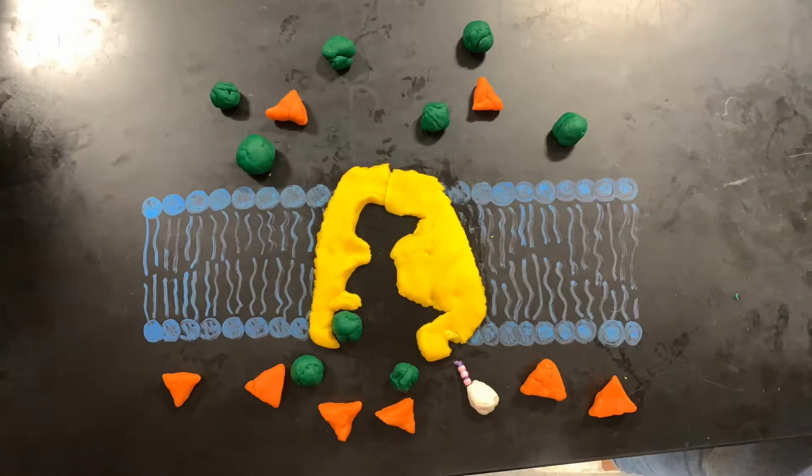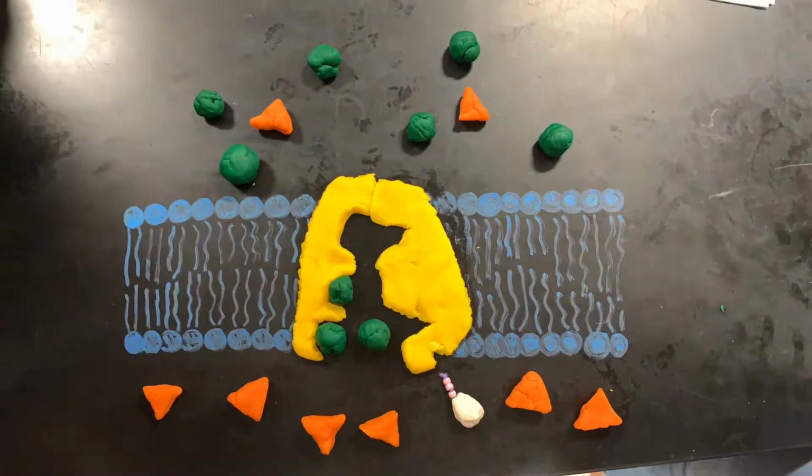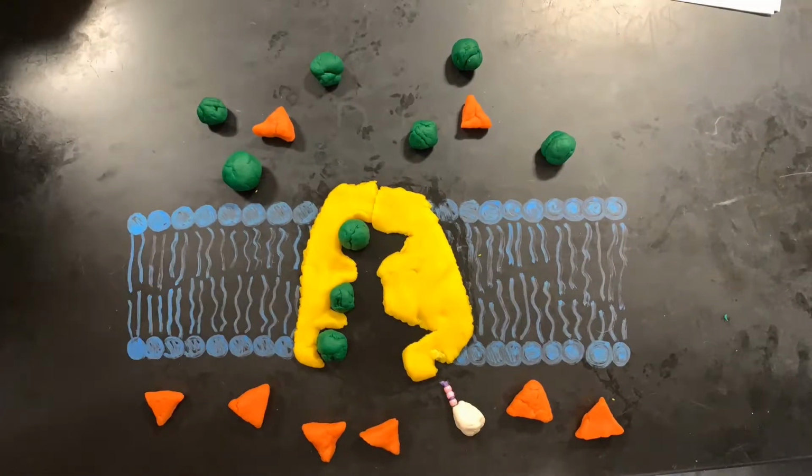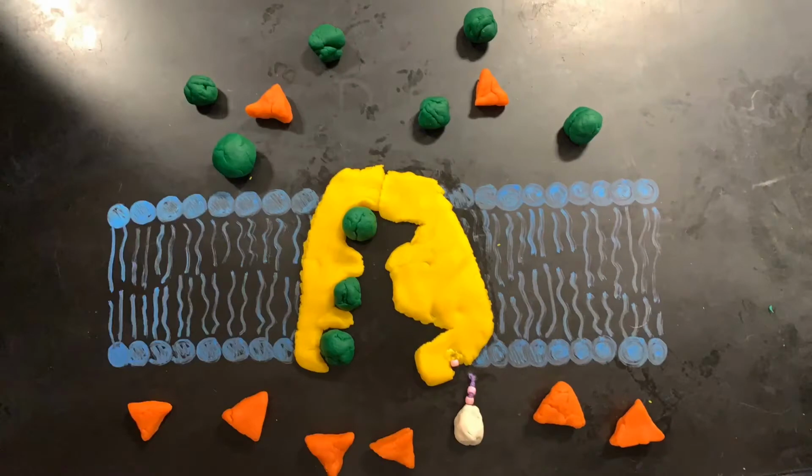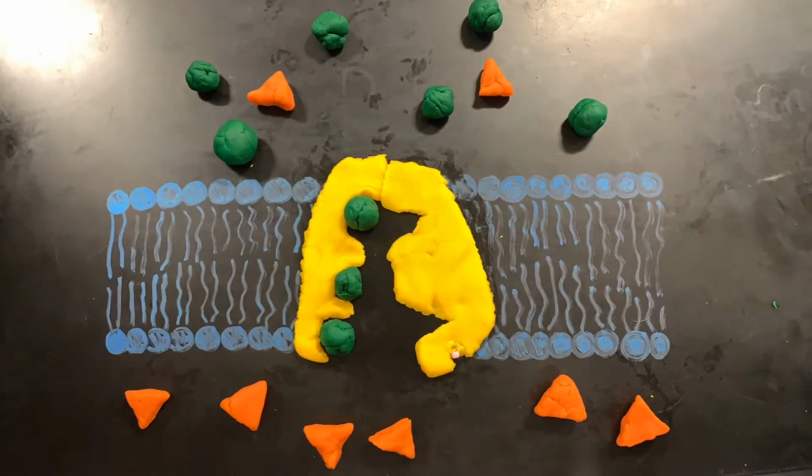3 sodium ions are entering the carrier protein. They attach to the inner walls of the carrier protein. The ATP molecule attaches to the carrier protein. The ATP breaks away from the carrier protein, but it leaves a phosphate attached.